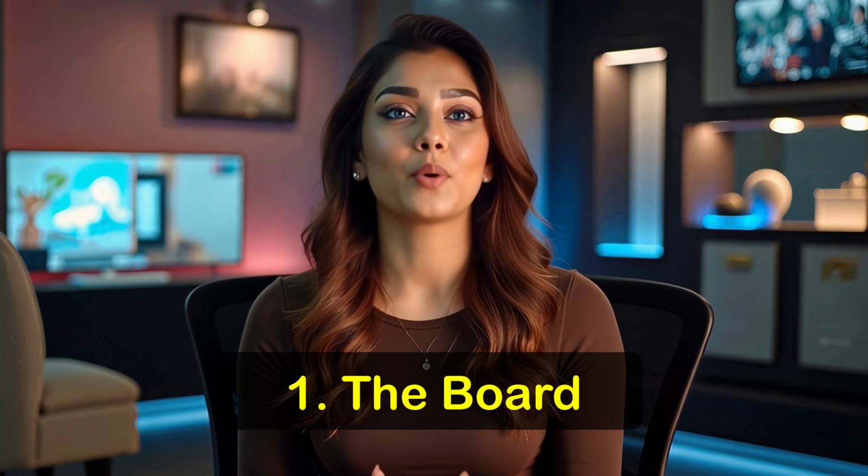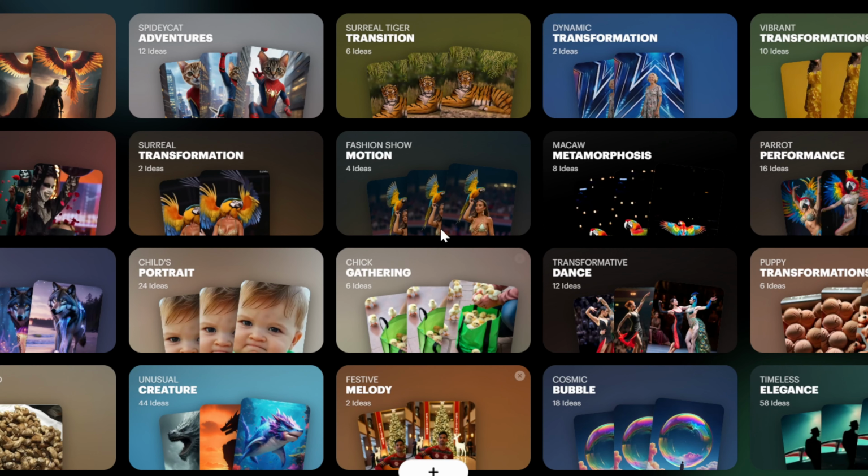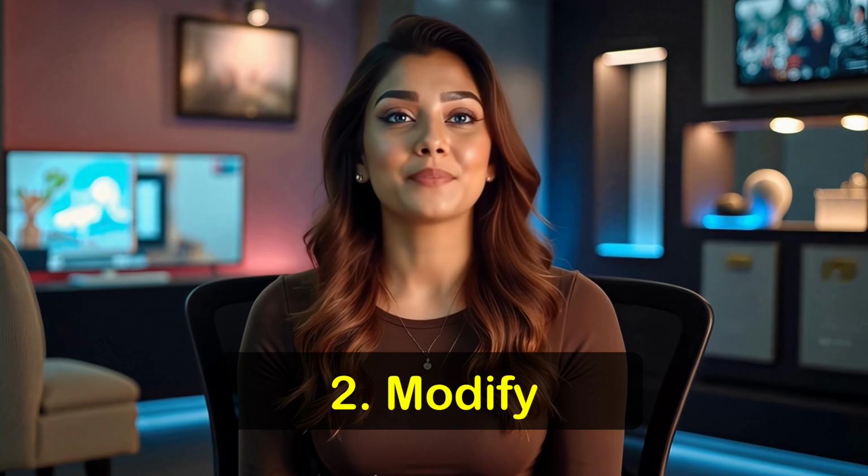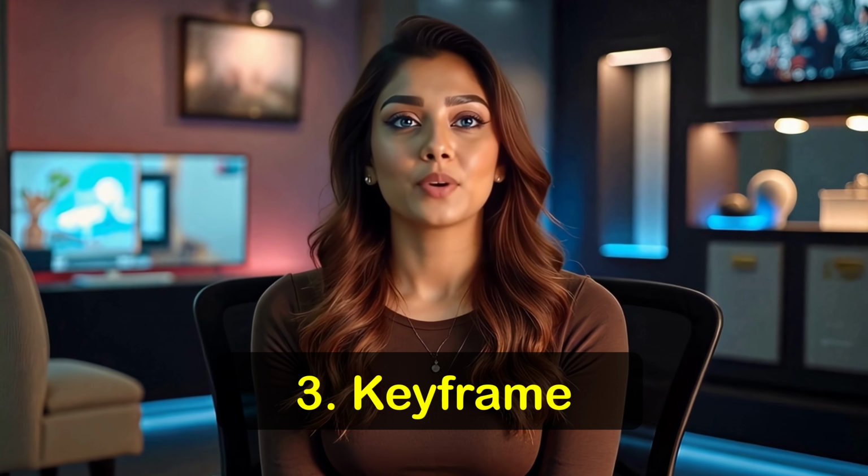Now, let's talk about the key components of the interface. Number 1, the board. Board is where you organize your projects like a digital storyboard. Next, we have the modify feature. This function was not available in the earlier version, but with modify, you have a couple of use cases. First, you can modify an image by prompting the changes you need. Second, you can modify any video by prompting what you want changed. Next up is the keyframe, where you can add dynamic animations with seamless transitions.